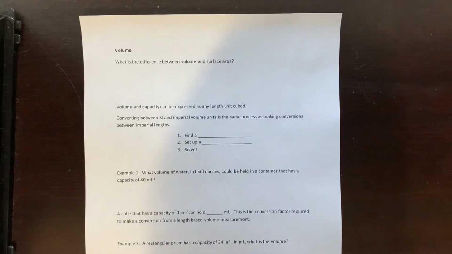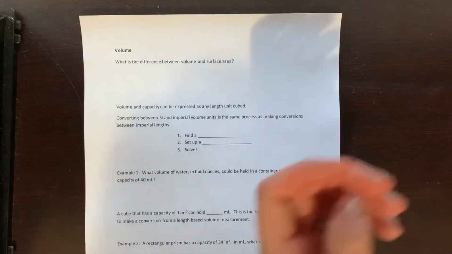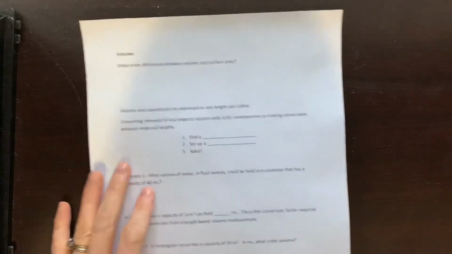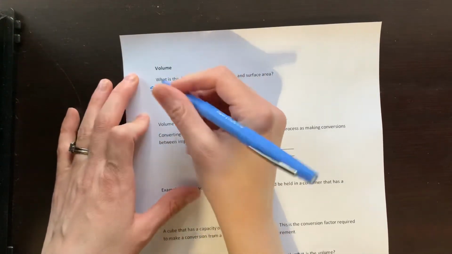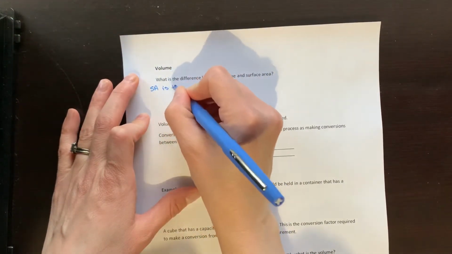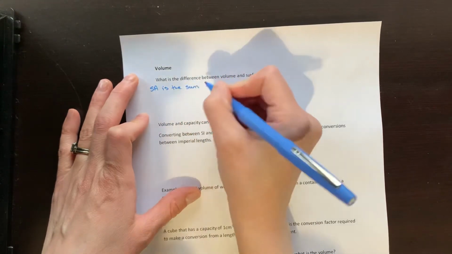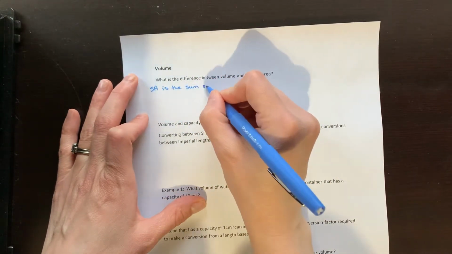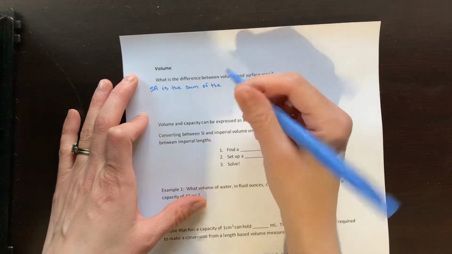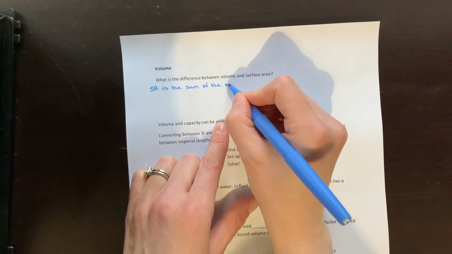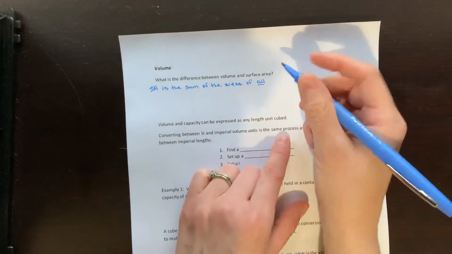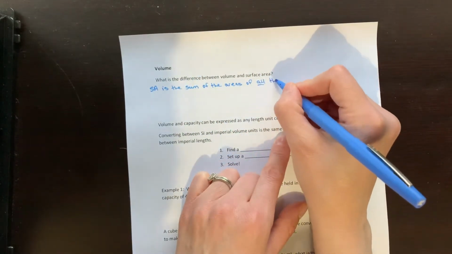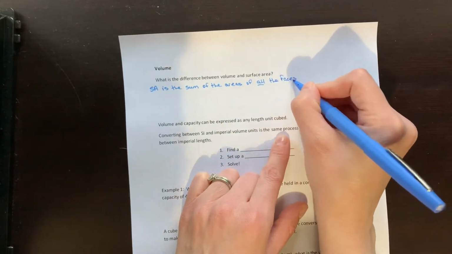So let's take a look at volume. First off, what is the difference between volume and surface area? Surface area is the sum of the areas of all the faces of the solid.